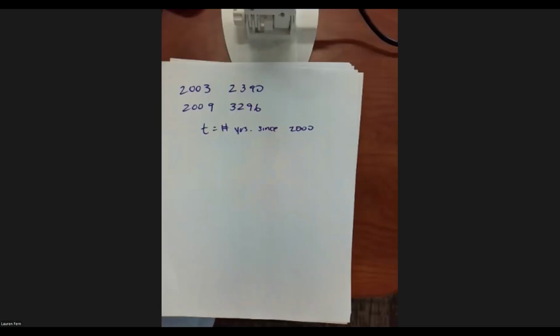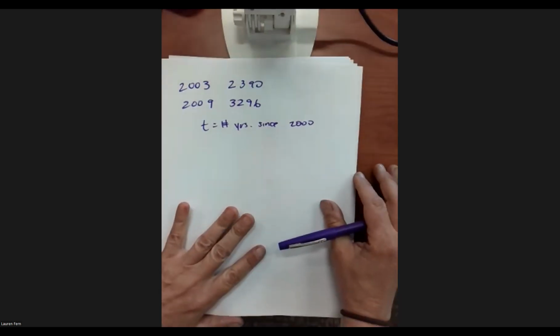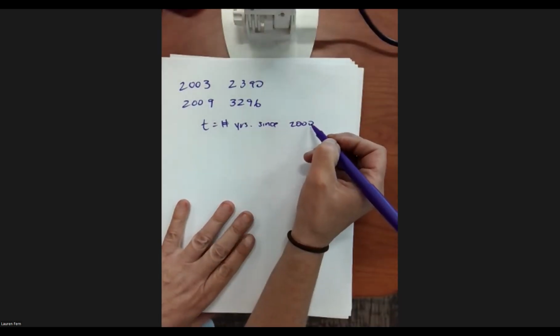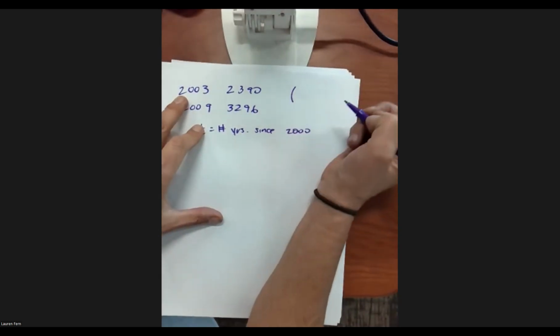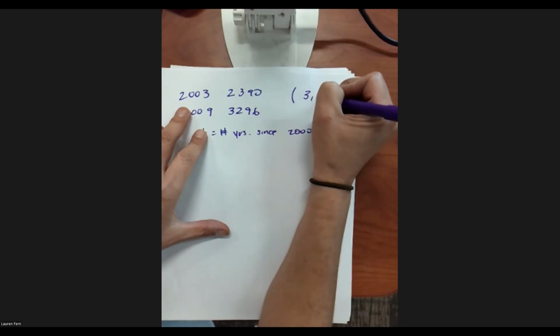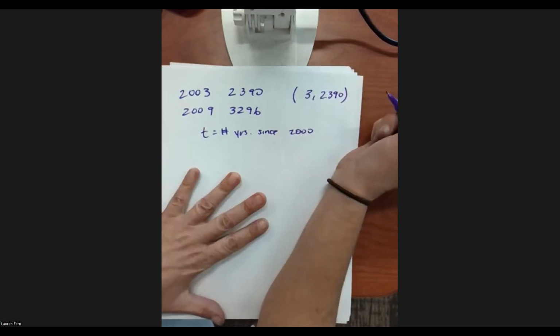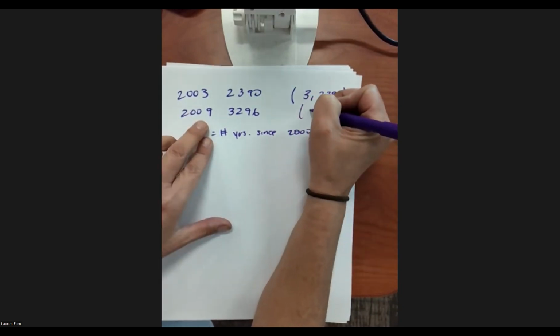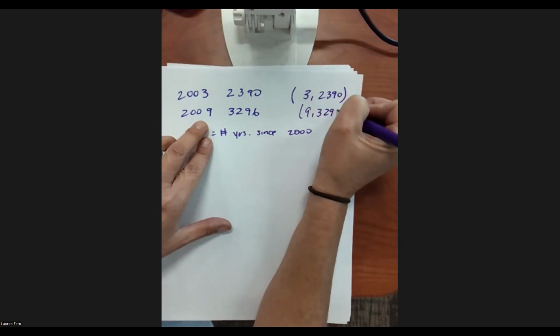Same thing, you're very consistent. That's good. Okay. So if T is the number of years since 2000, how would I write this first one as an ordered pair? It gets me every time. Okay, so I answered it the first time, I just used them.